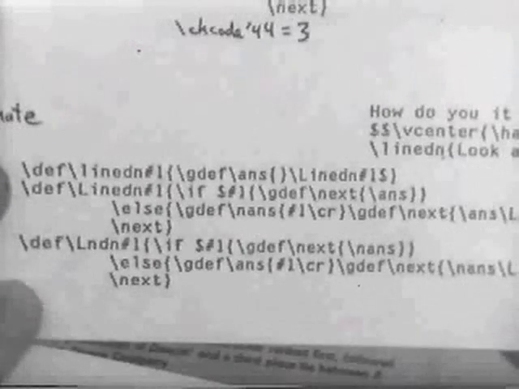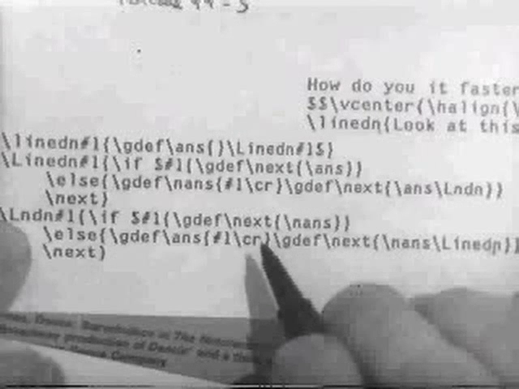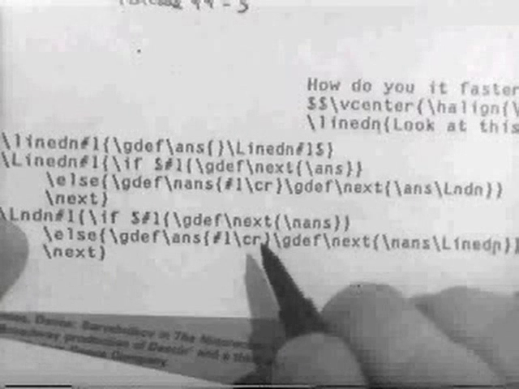And the trick about this, the only reason this had to be more complicated, is that I had to switch between this one and this one. \lndn calls \linedn, and they flip back and forth between each other. The reason is that you have to check before you get to the last line that you're at the end.